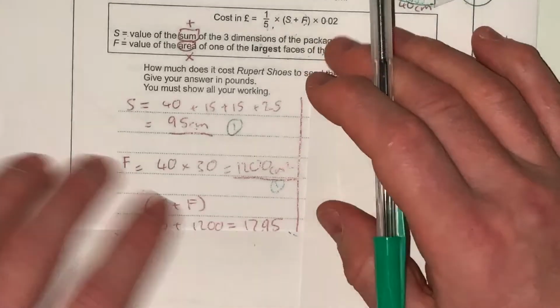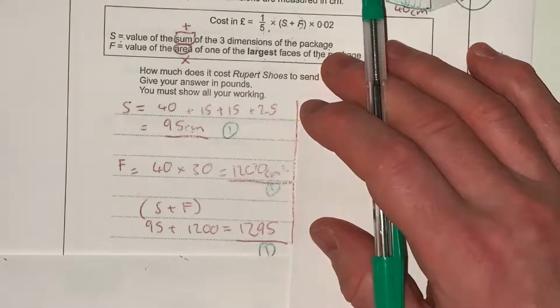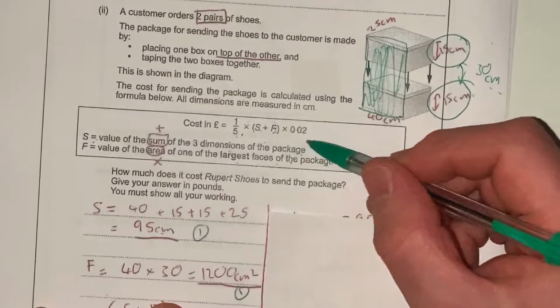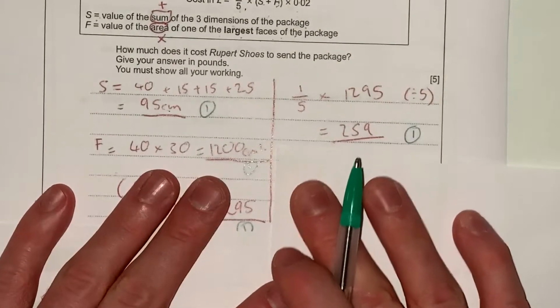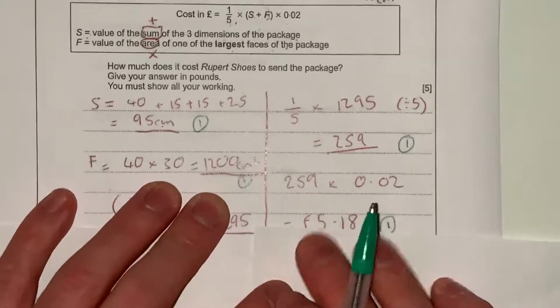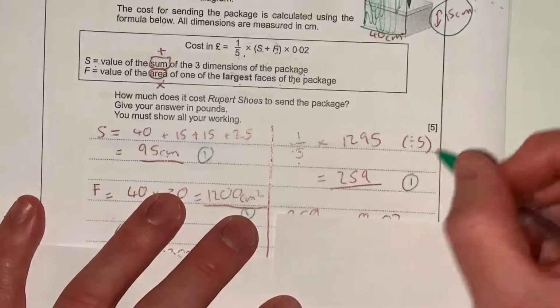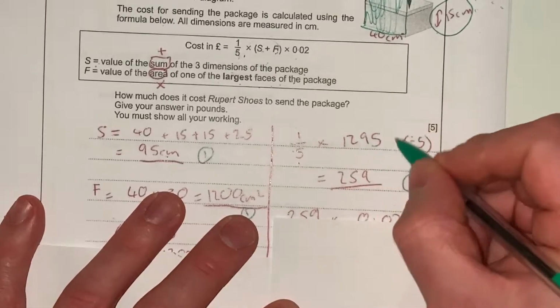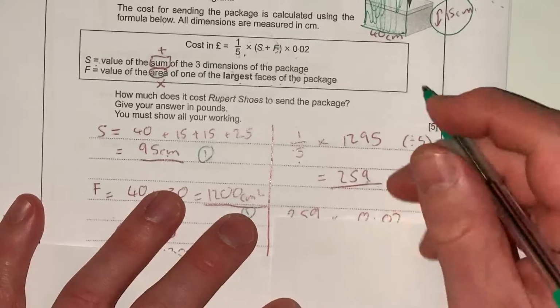So I've added them together. It gives me 1,295. Now what do I do? I times by 0.02. Doesn't matter which way you do this last part. I've divided by 5 first, because timesing by a fifth is the same as dividing by 5. So in a bus stop, you could divide that by 5, gives you 259.